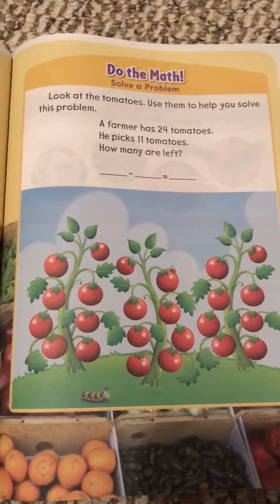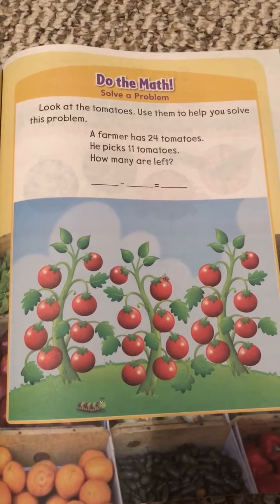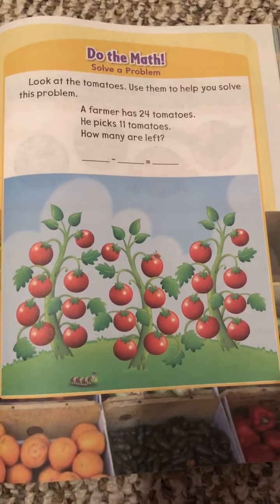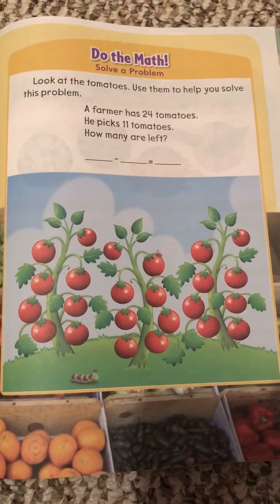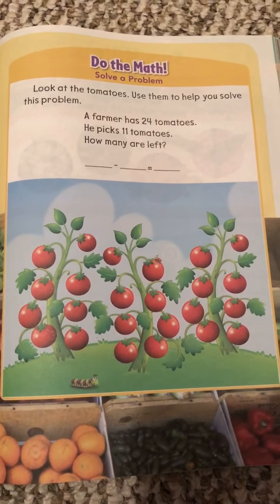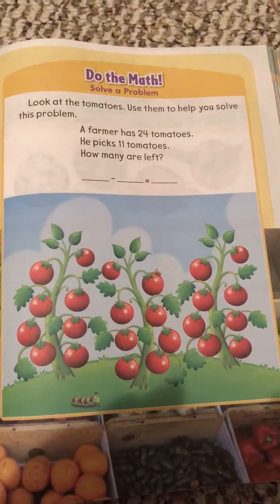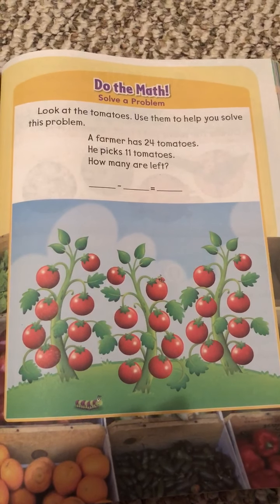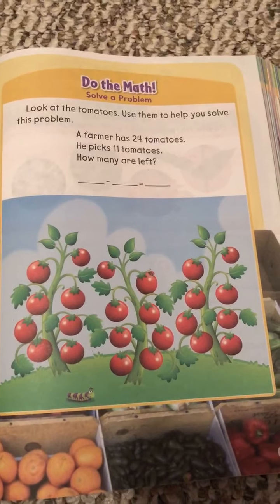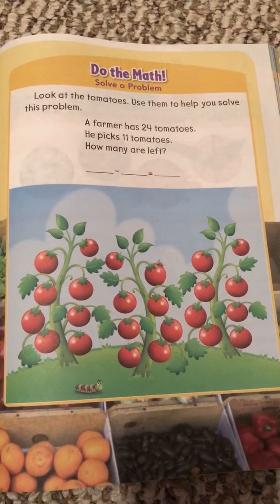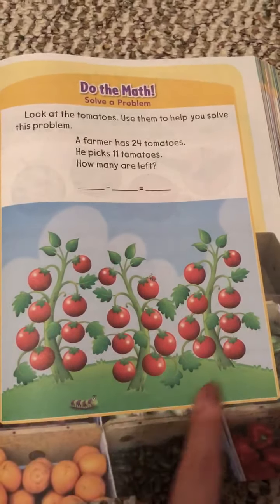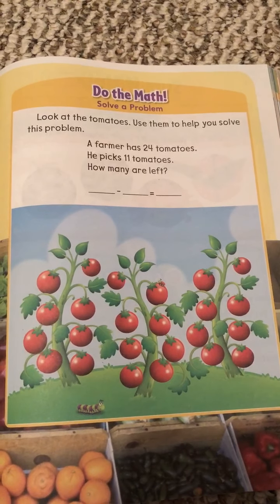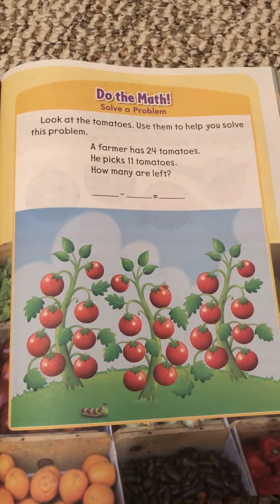And then the next little part, it says do the math, solve a problem. Look at the tomatoes. Use them to help you solve this problem. The problem says a farmer has 24 tomatoes. He picks 11 tomatoes. How many are left? Wow, that's a lot of tomatoes. He has 24 tomatoes. So altogether, we have 24. He picks 11. How many are left?